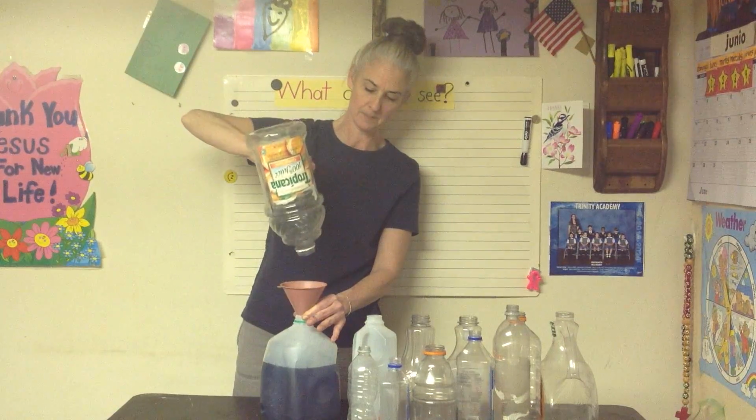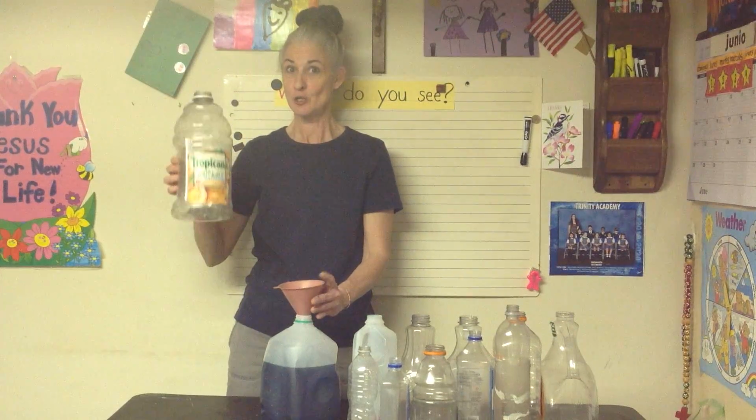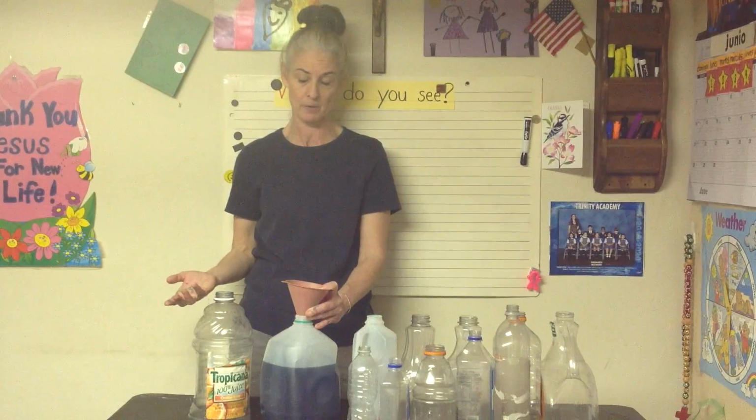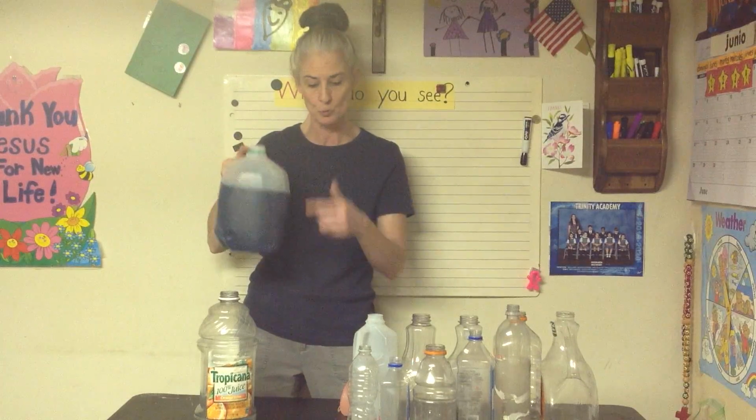Okay, this one's empty. Right, you probably thought that because this one looked bigger, but they're different shapes, so you can't judge by shape. This one looks bigger, but this one still has room. So which one has greater capacity? Which could hold more? Right, this one can hold more because there's still room.